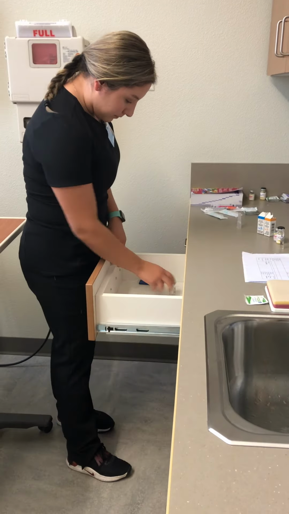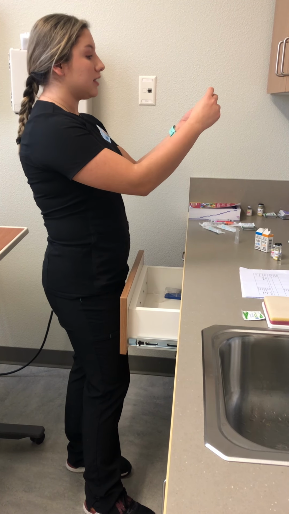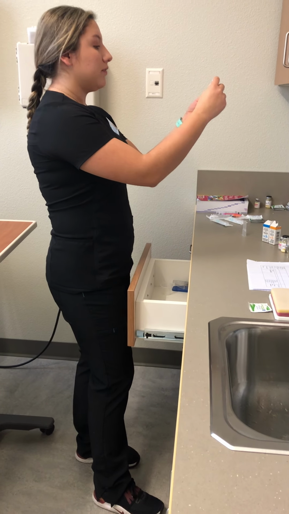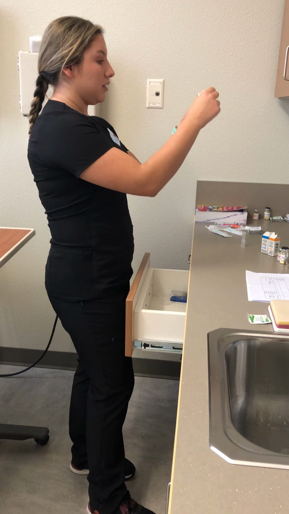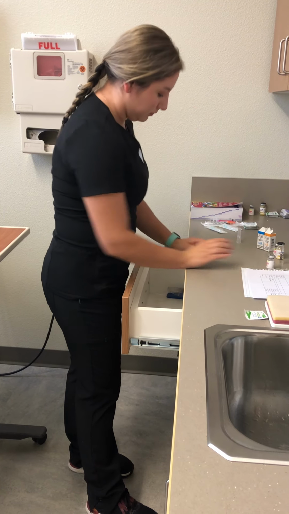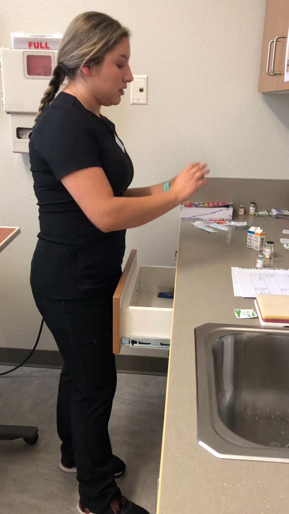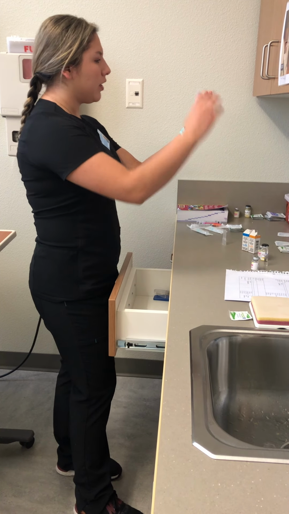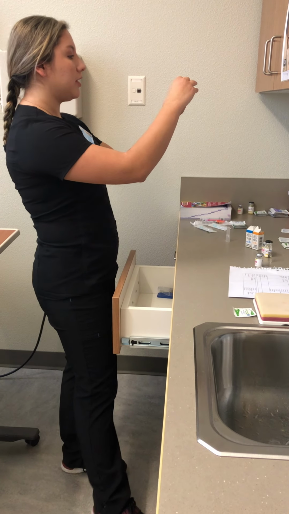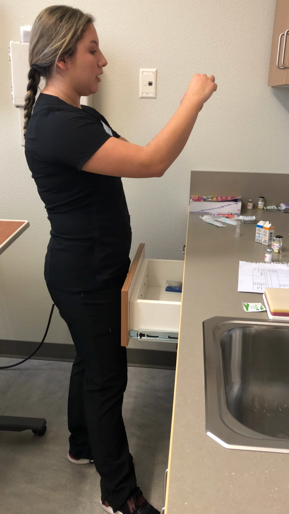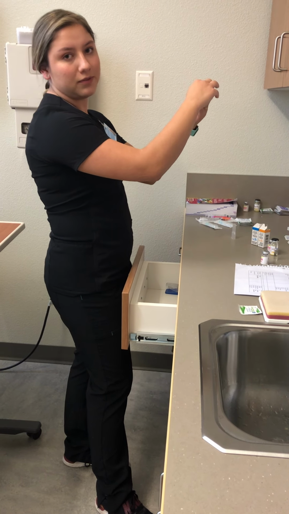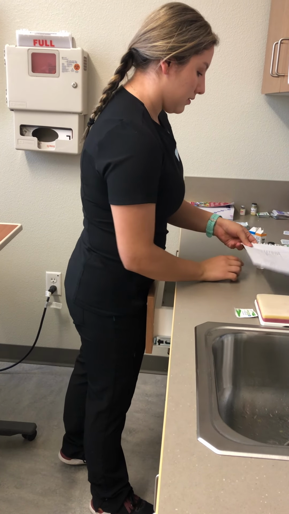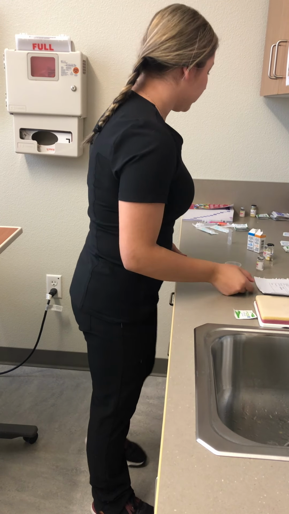And I have my purified protein derivative, and I will be comparing it to the MAR, and I'm verifying for the client, medication, dose, route, time, and the expiration date. And my last one is citalopram, and I will be comparing it to the MAR and verifying my 5 rights of medication. So that is my first check.